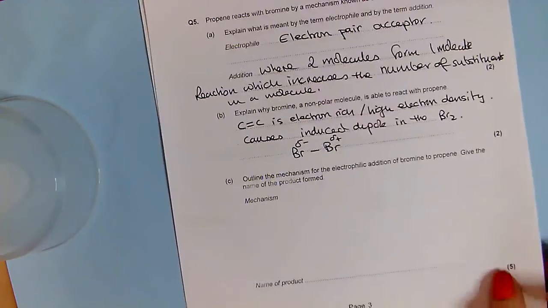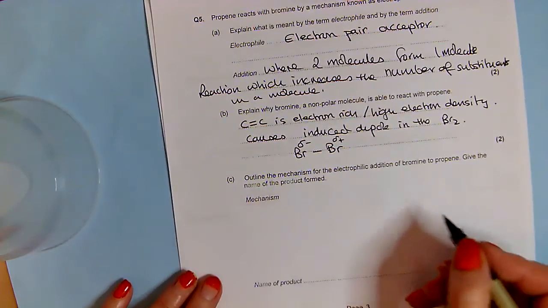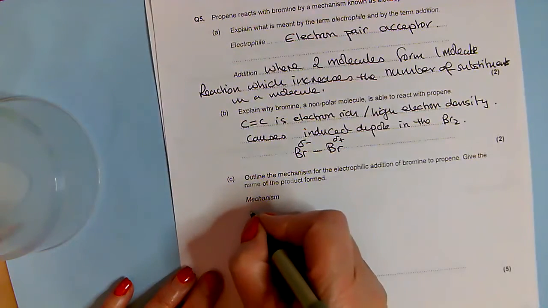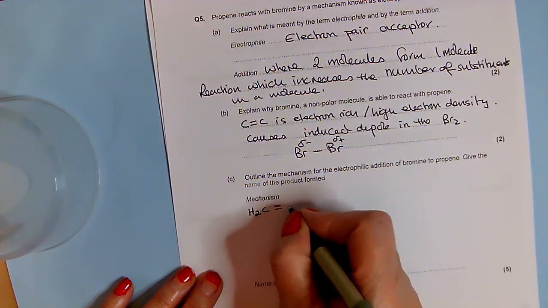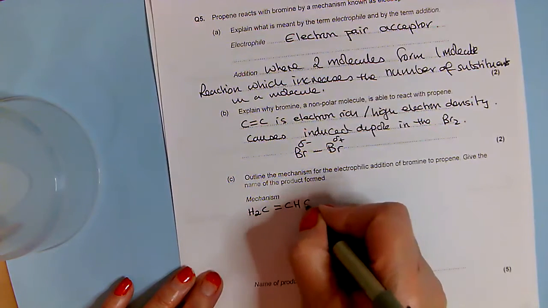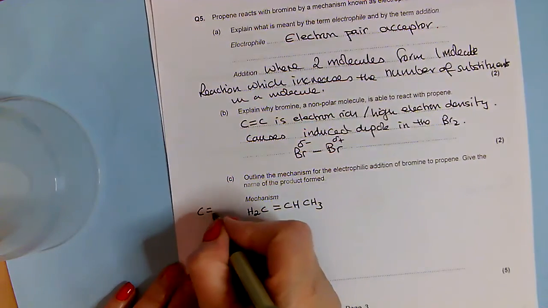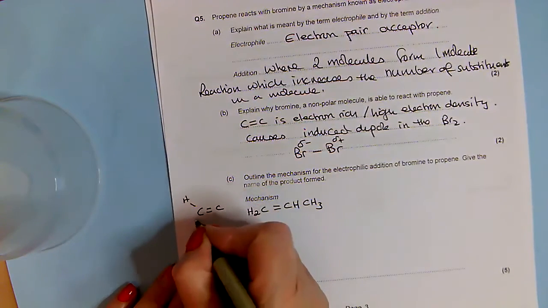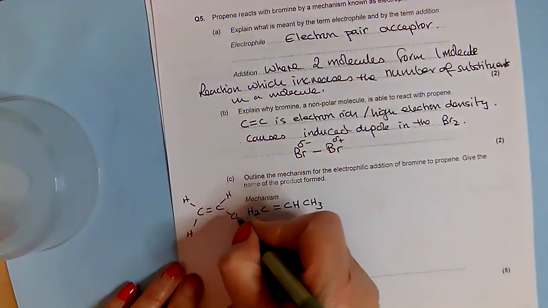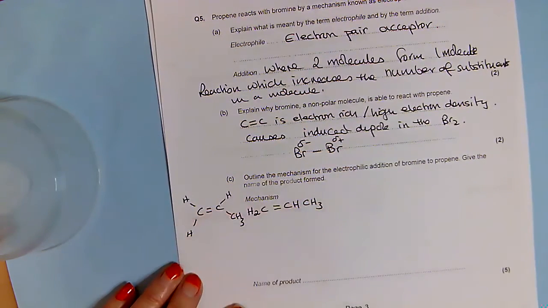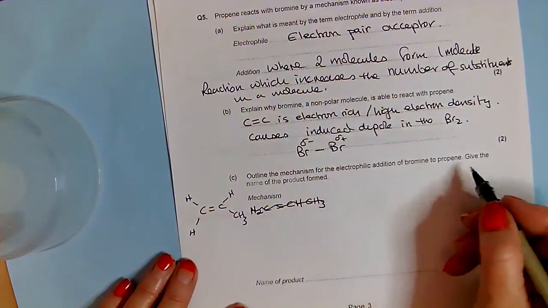But down here. Okay, so let's have a look at this mechanism then. So we've got propene, so I'm going to draw this as H2C=CH-CH3. You can draw this out fully if you want to. Probably fully is better. And it's going to react with bromine.